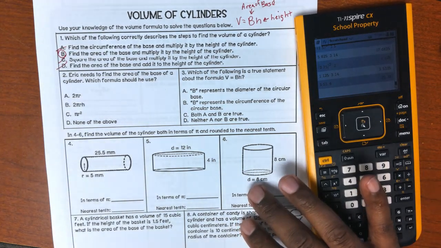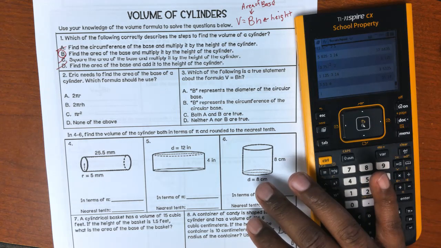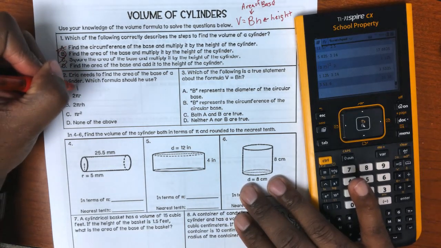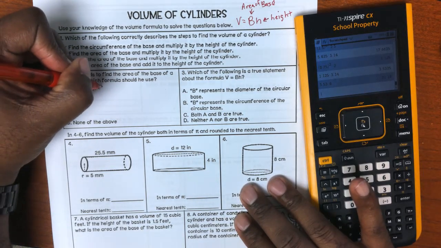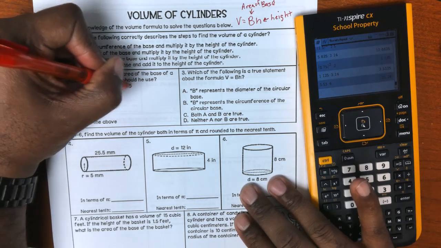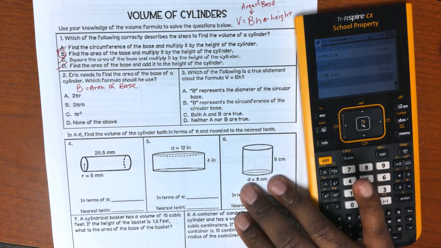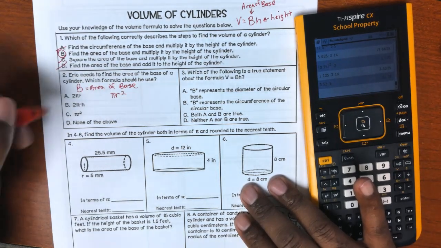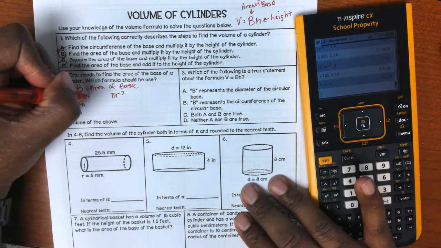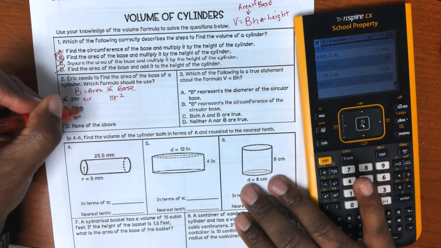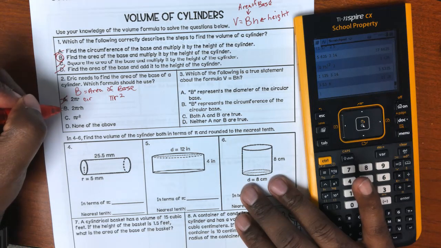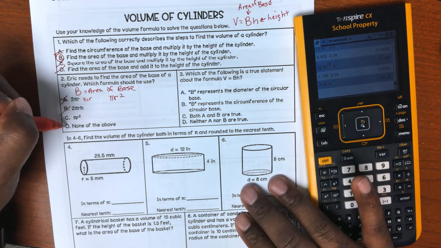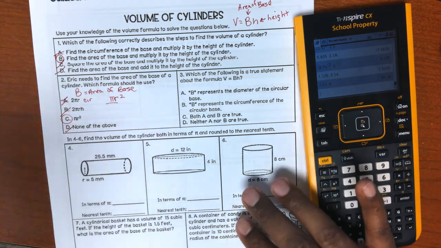Okay, number 2. Eric needs to find the area of the base of a cylinder. Which formula would he use? So area of the base is B, area of the base, which is a circle. Area is pi r squared, pi times r squared. Okay, the first one, 2 pi r, that's circumference. Cross it out. 2 pi r h, that's not a formula that we'd use here. Okay, and then none of the above. That doesn't work because there is something, pi r squared. So that's the only choice we can use.